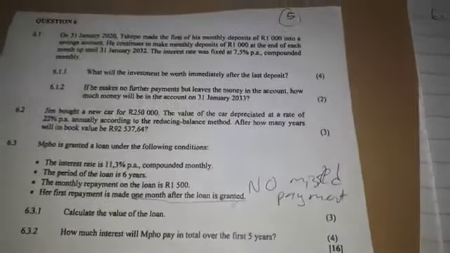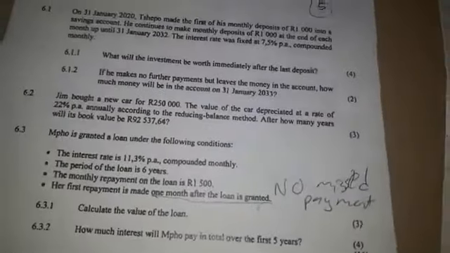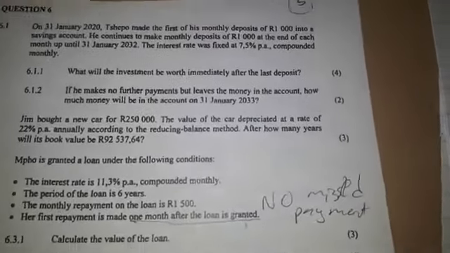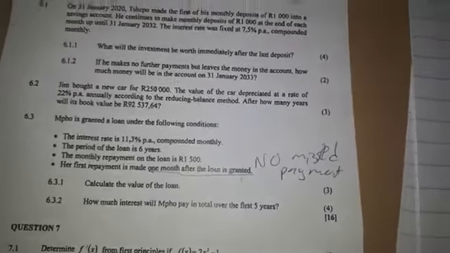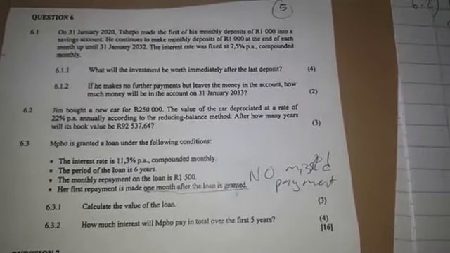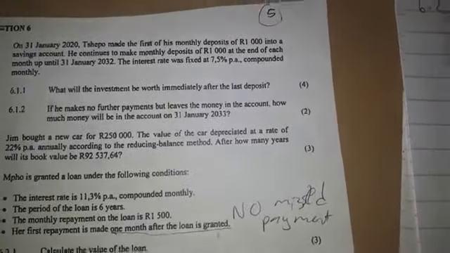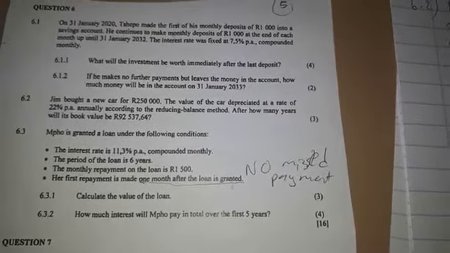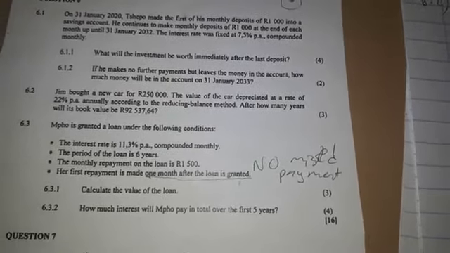For 3 marks only, that was fine. How much interest will Mpho pay in total over the 5 years? So they want us to work out how much interest Mpho will pay in total over the first 5 years. So what we need to do to find out how much interest Mpho will pay over the first 5 years is, firstly, we need to work out in.